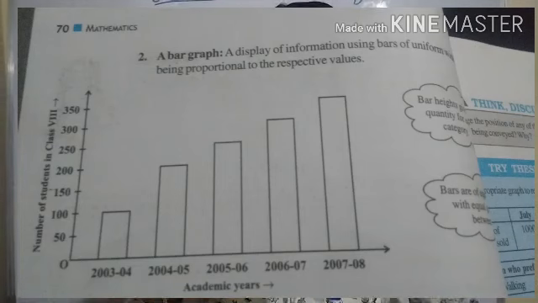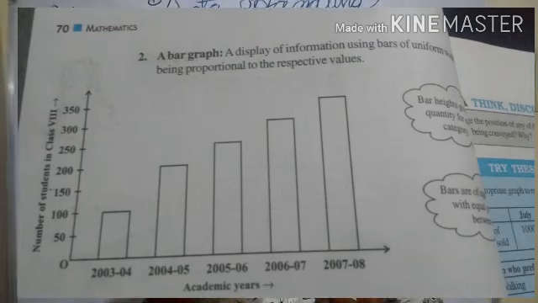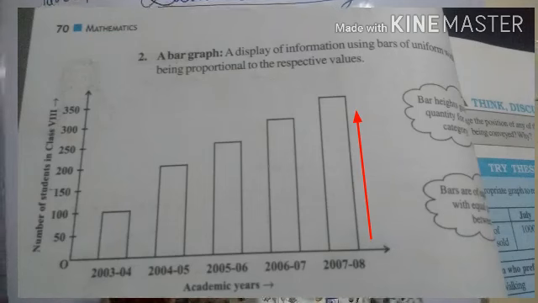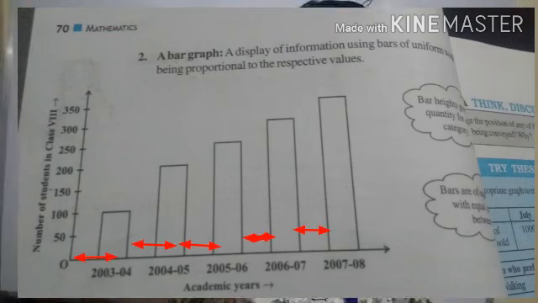You can see the height of the bars. The heights of the bars represent the values of the categories, and the bars are equally spaced, and they have the same width also.